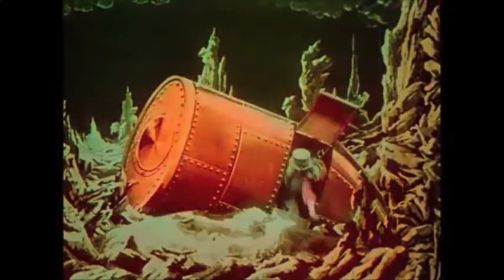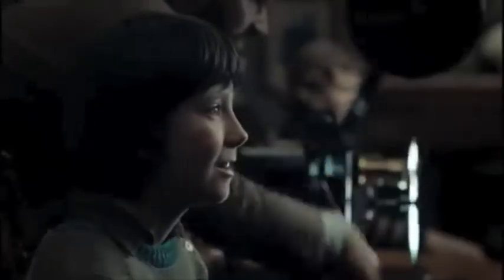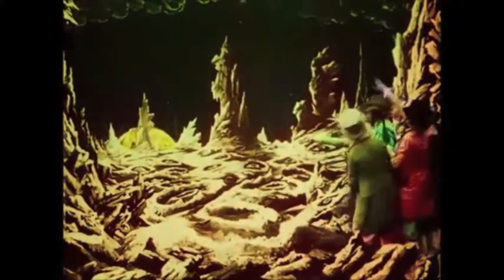It's in colour. But of course, we tinted the film. We painted it by hand, frame by frame.